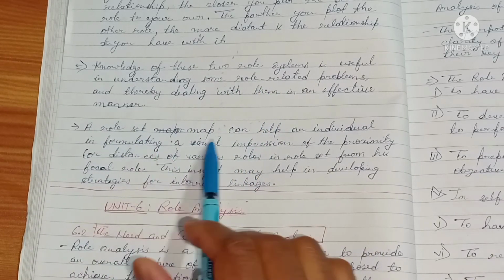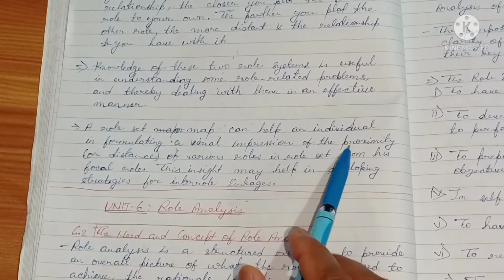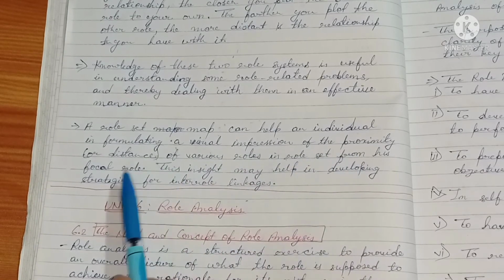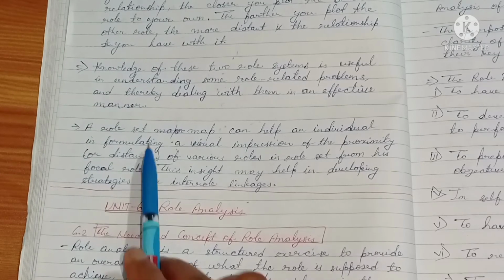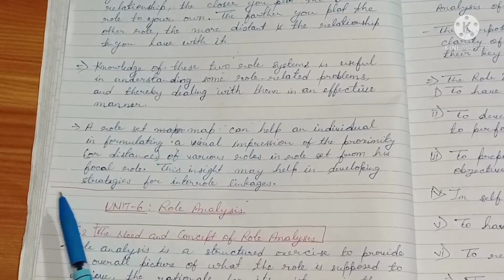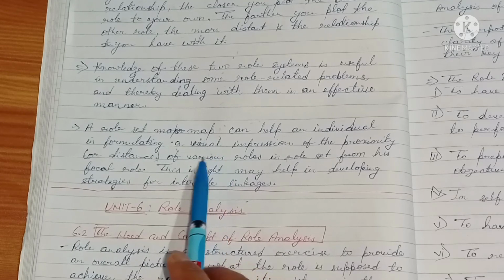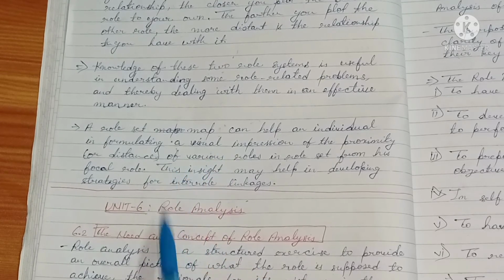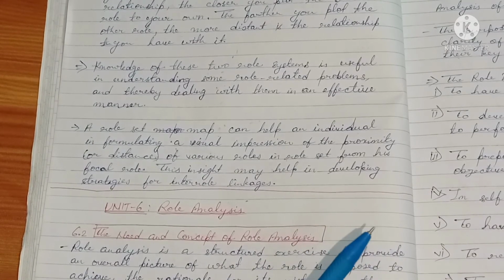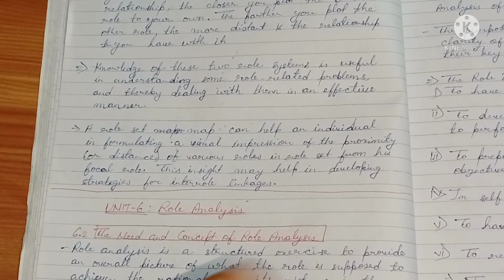A role set map can help an individual in formulating a visual impression of the proximity of various roles in the role set from his focal role. You see here, a role set map can help an individual in formulating a visual impression. So this role set map helps in visual impression of the proximity of various roles. Proximity means how near those roles are to each other or how far they are from each other. So we can know from the role set map.